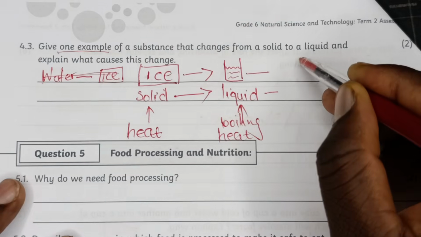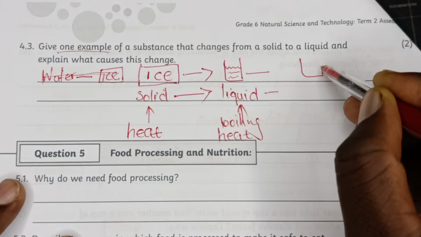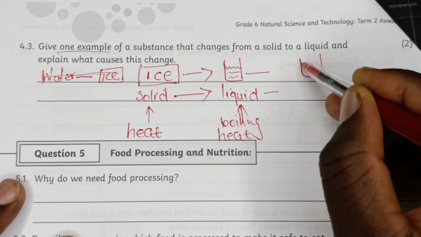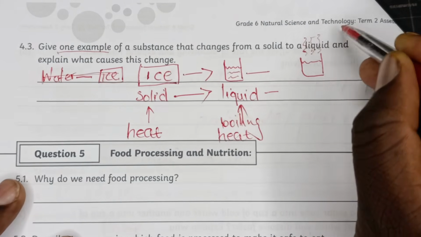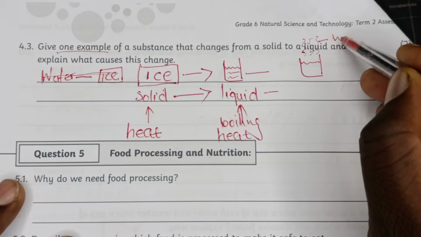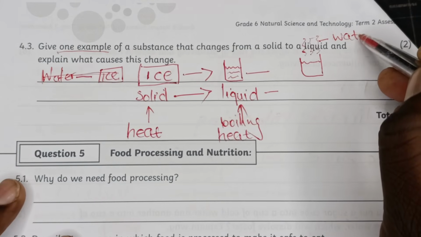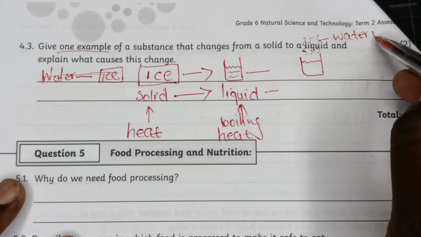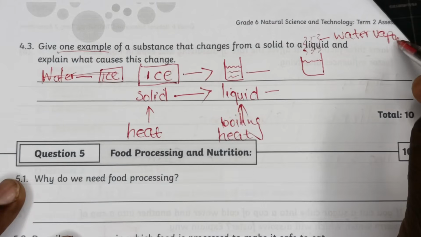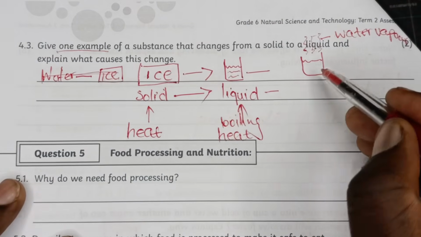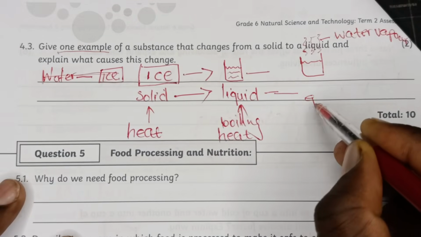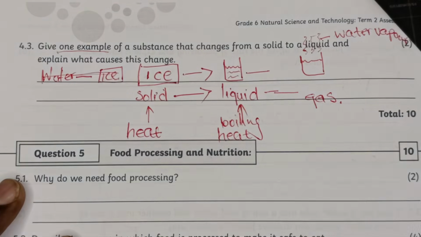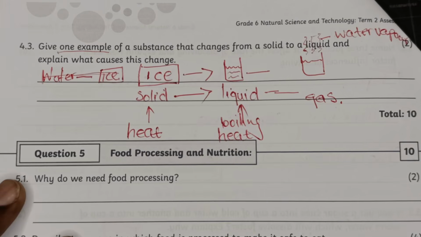Now you heat the water, it reaches the boiling point, and the water starts giving off water vapor. Water vapor is now in the form of gas.